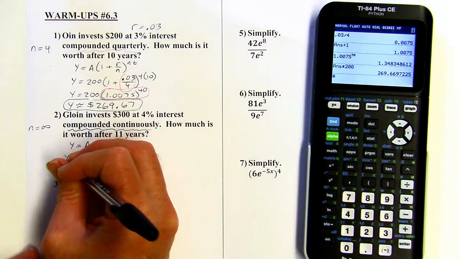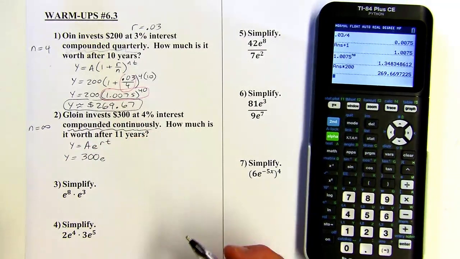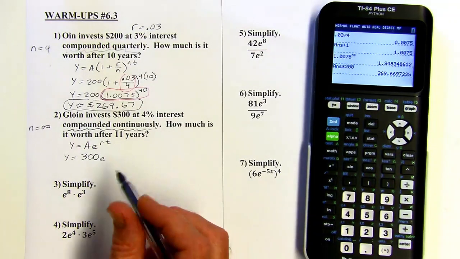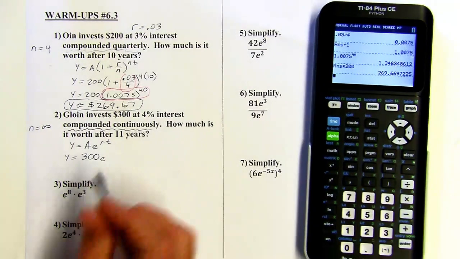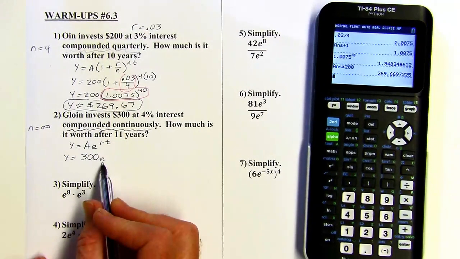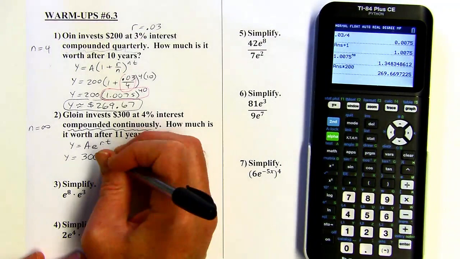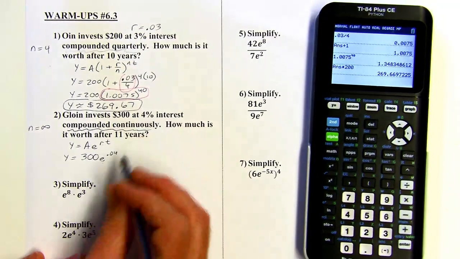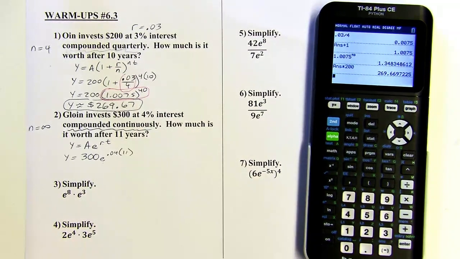So we don't know the final amount yet. The beginning amount's 300. e is just a number like pi. It's about 2.718, I think. Maybe I'm forgetting. Okay, but it's programmed into your calculator. The rate is 4%. And then the time is 11 years. Okay, so there's my setup.